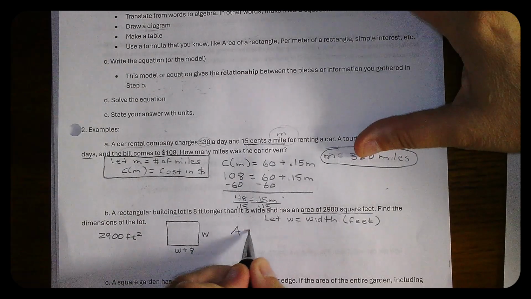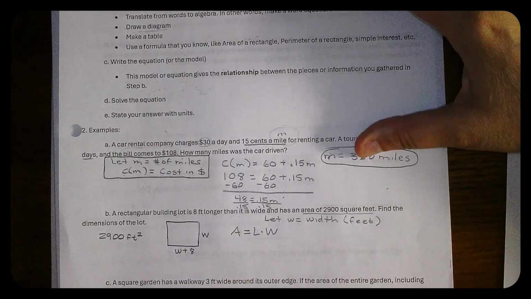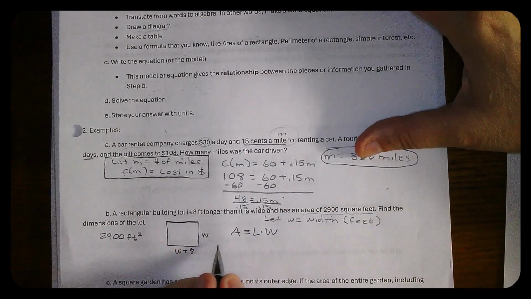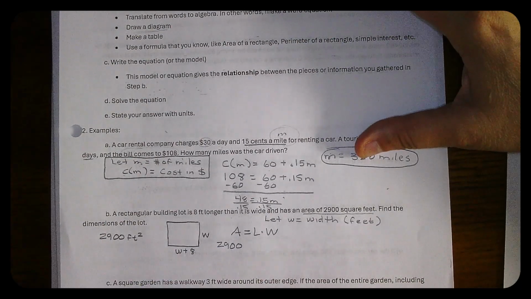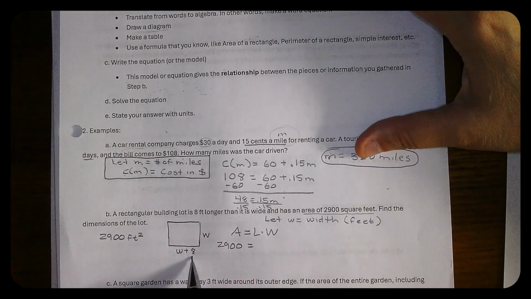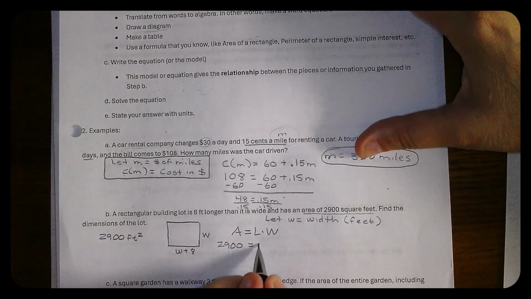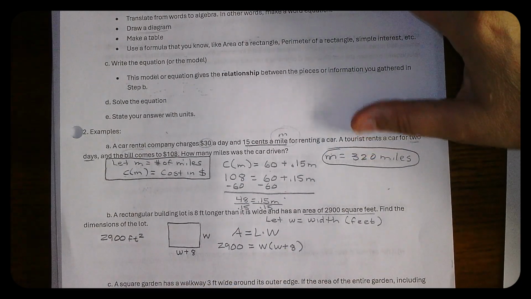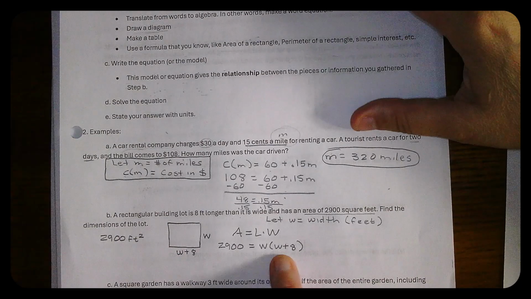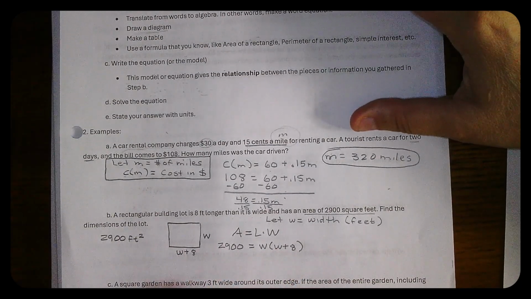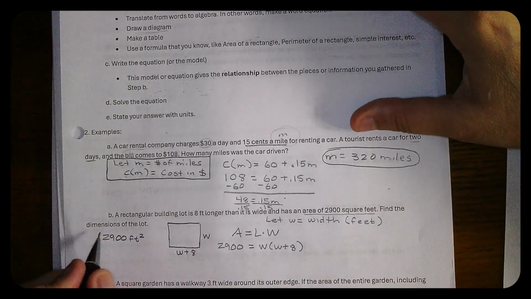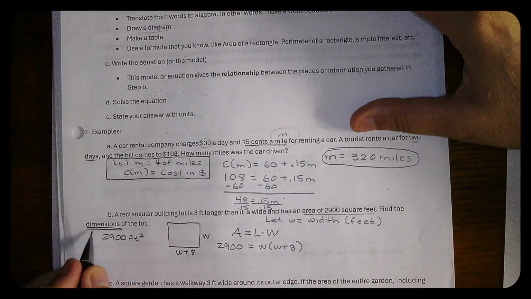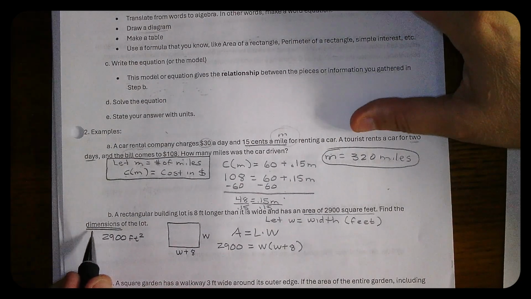We know area of a rectangle is length times width. And we were told the area was 2,900 feet squared. And so we know the length is W plus 8, and we know the width is W. So W times W plus 8. So now we have an equation that, if we solve it, we'll be able to find the width. And if we find the width, we can find the length. So that's what this means. Find the dimensions of the lot. Dimensions means to find the length and the width.